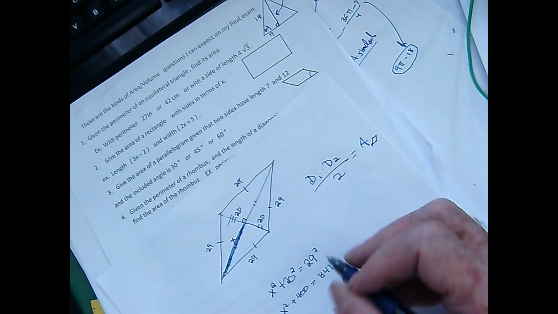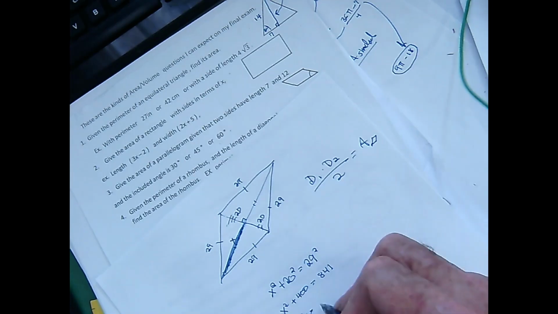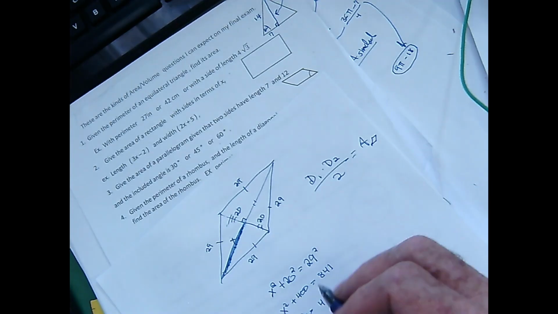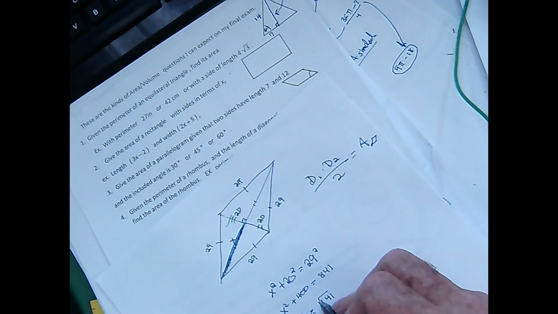Alexa, what's the square root of 841? The square root of 841 is 29. And so 29 squared must be that. Subtract 400 from both sides, and we got 441. Take the square root of both sides, and yeah, x is equal to 21.